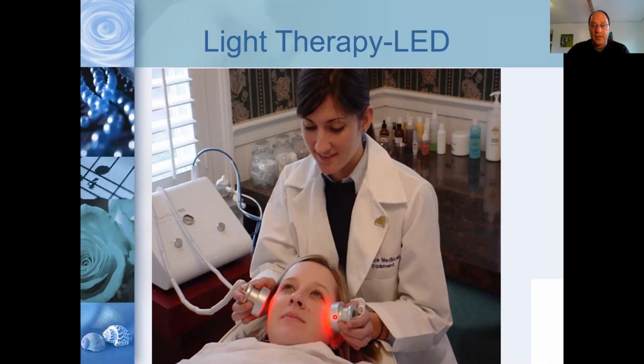It just needs the wavelength. The energy needs to be able to be passed into the epidermal and dermal tissue. And we're going to go through the science behind that in just a moment. It is truly fascinating what this science does to the dermal tissue.